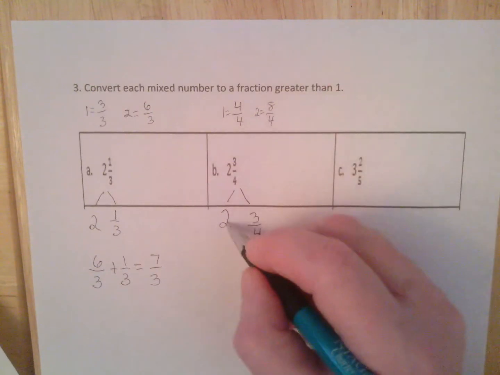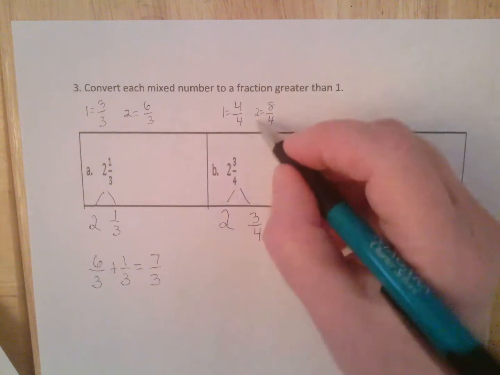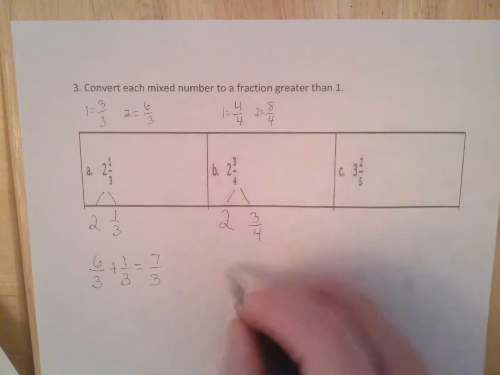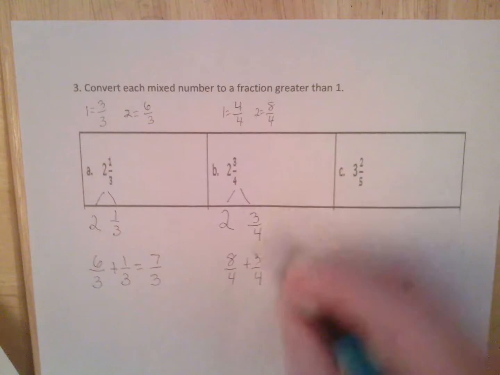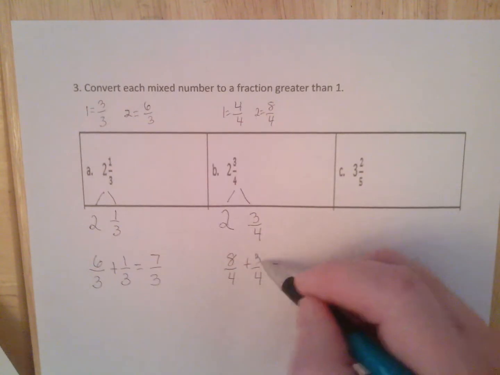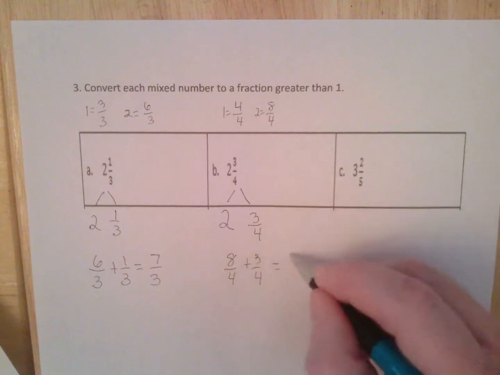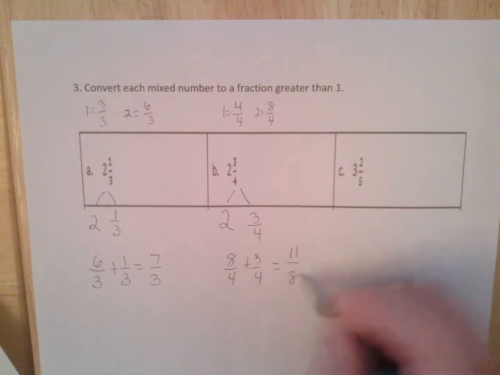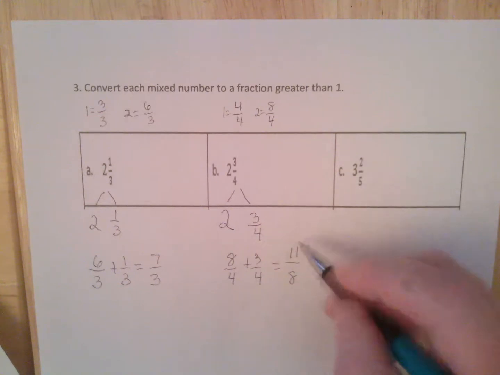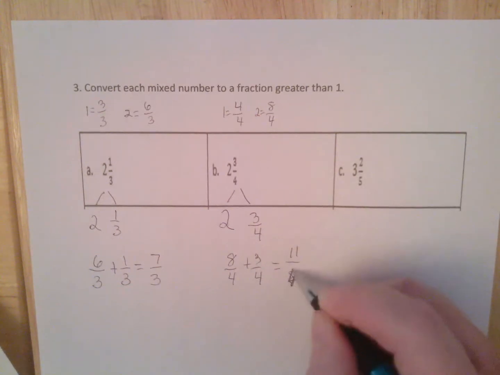So 2 is what we're looking for. In order to make 2 whole, I need 8/4. So 8/4 plus the 3/4. Now that we have the same common denominators, I can add numerator plus numerator. 8 plus 3 is 11. And I bring over my like denominators, so I have 11/4.